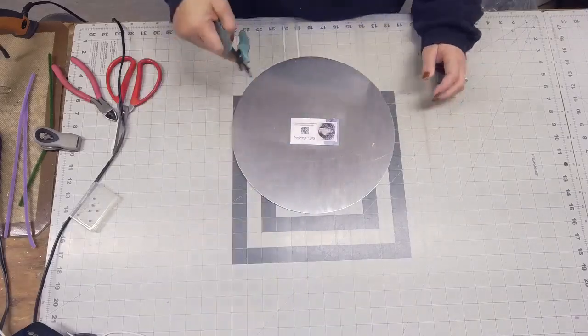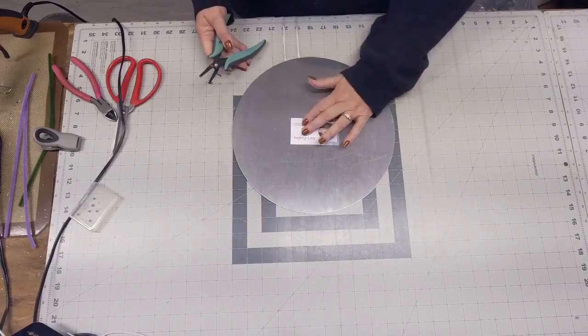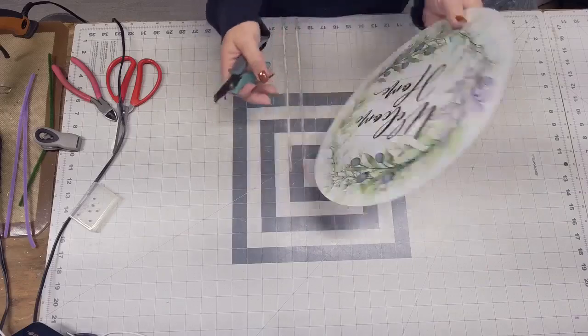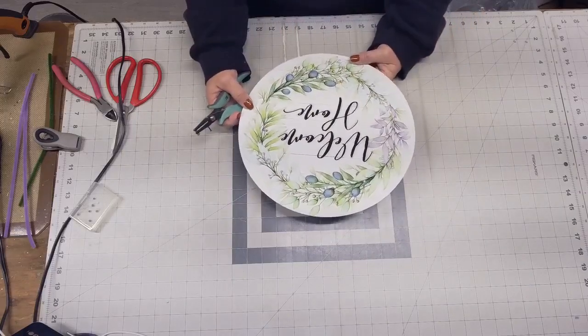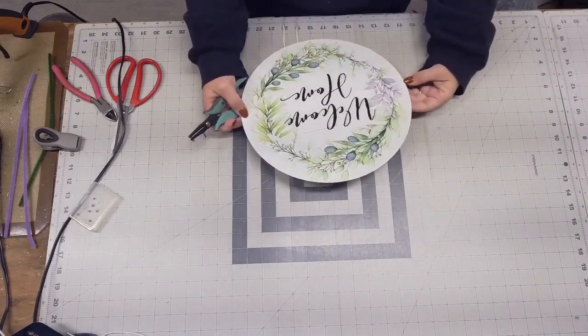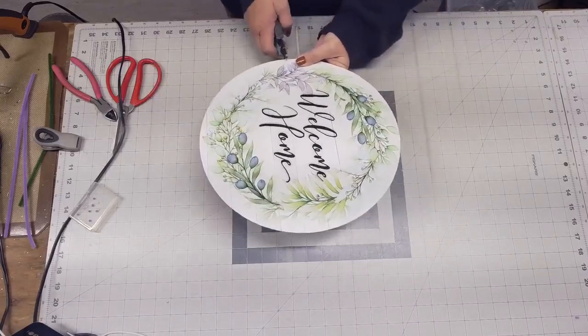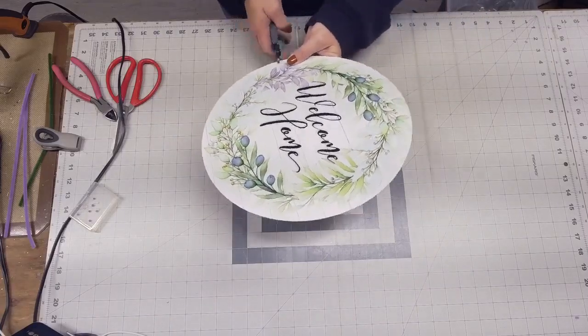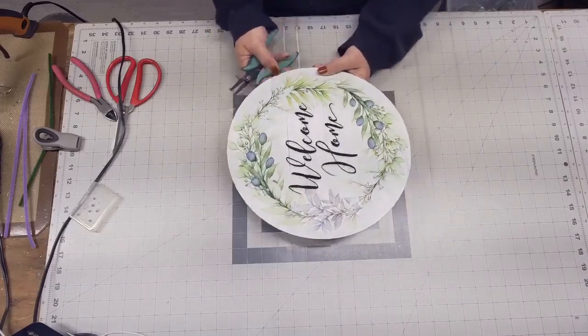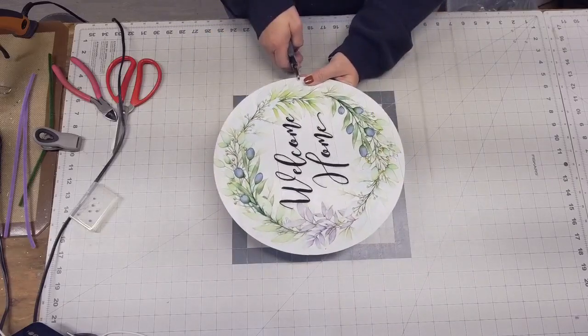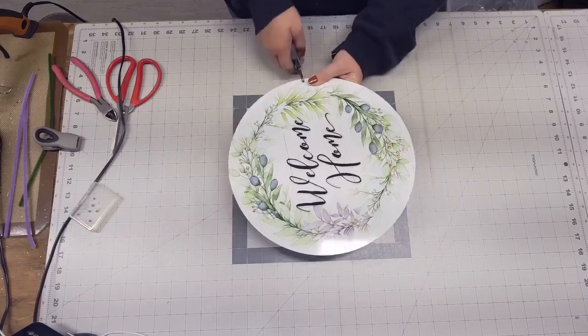Now, this has to get secured to the wreath. So I'm going to punch holes into it on the sides. You could use the lines that are already there. I'm going to go in between them, a little closer to the bottom. I never precisely measure them. Never have.